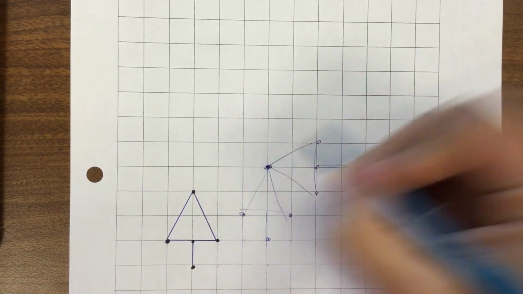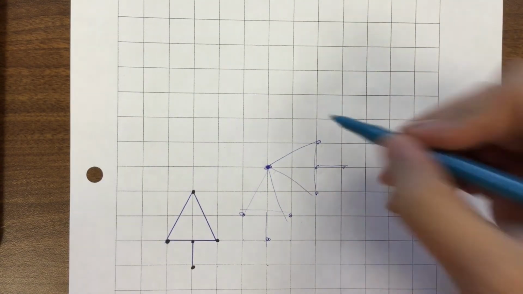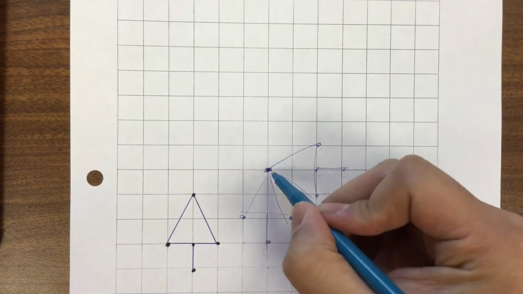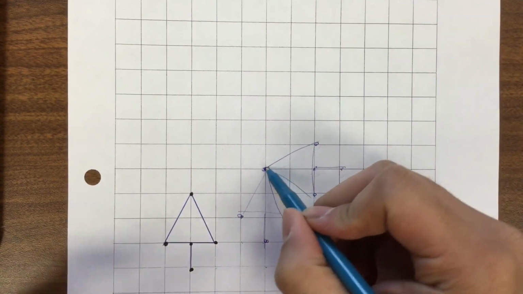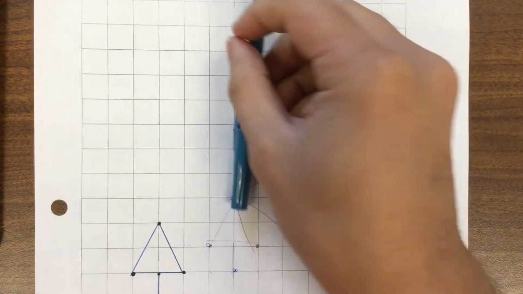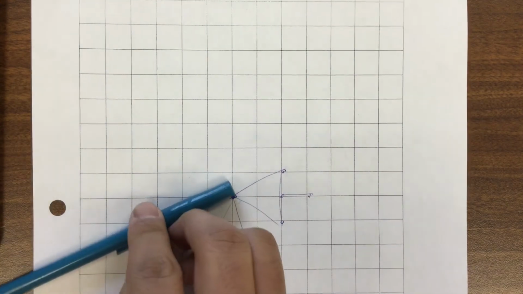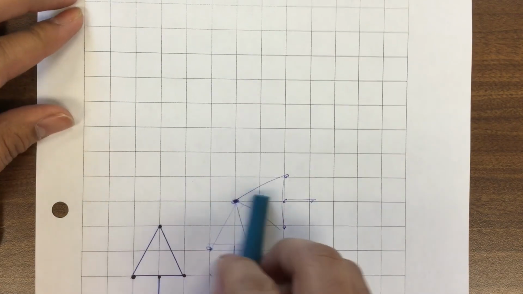Okay, so this is the center of rotation. Sometimes it's going to ask you this point or whatever point is asking. The center of rotation is the part that does not rotate around, or the part that it hinges upon. So if that's the center of rotation, it's just going to rotate all the way around just like that. Okay.